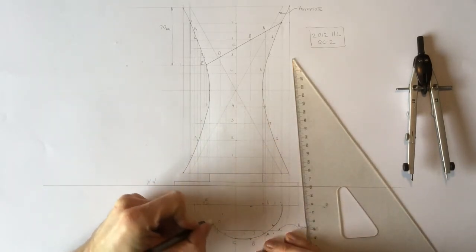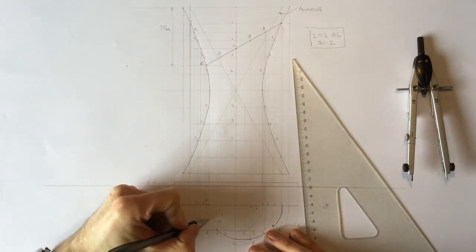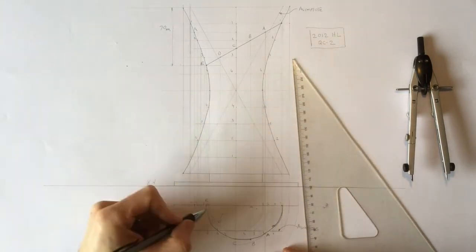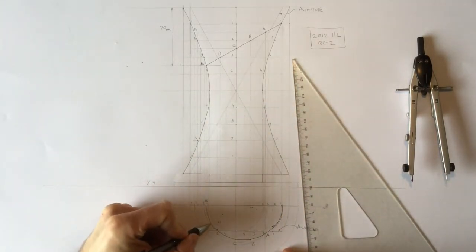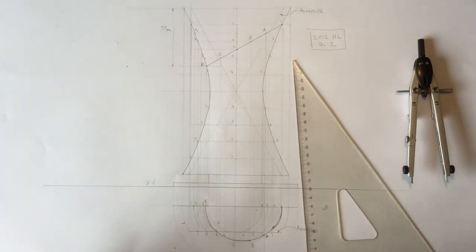Okay, so let's make that a bit smoother. There we go. So that's our semi-ellipse. Very badly drawn. Do a better job in your own drawing. There you go. Alright, there's our semi-ellipse.